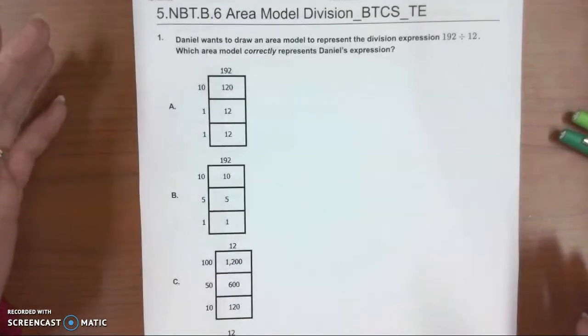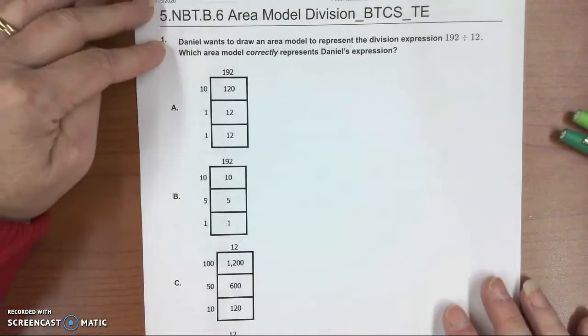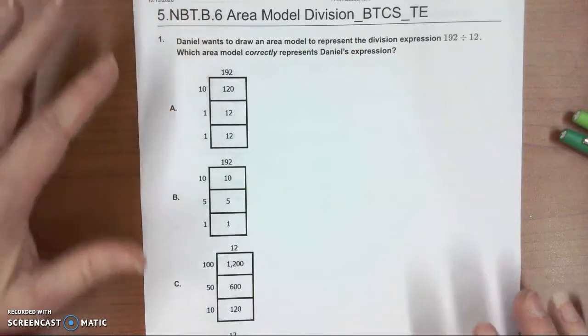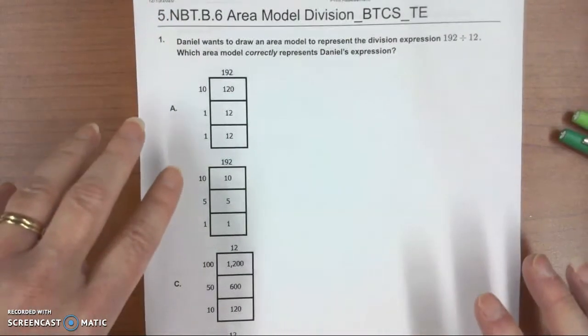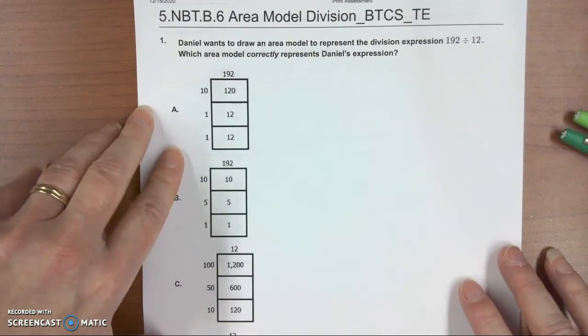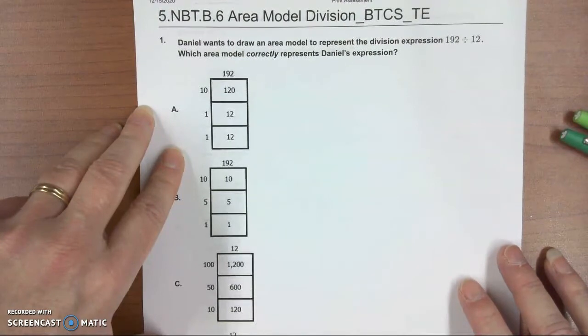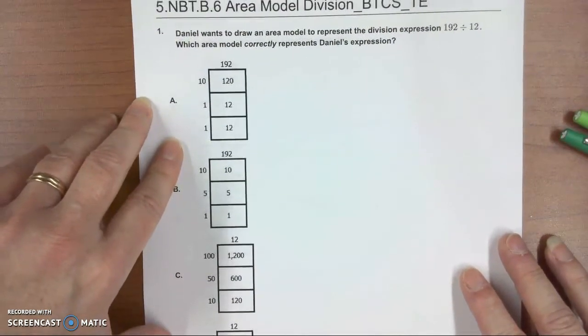This is a practice test for 5.NBT.B.6, and even though this standard is for division, this practice is only using area models. So we're going to practice solving some division problems with area models and looking at the different ways that you can use area models to solve division problems.